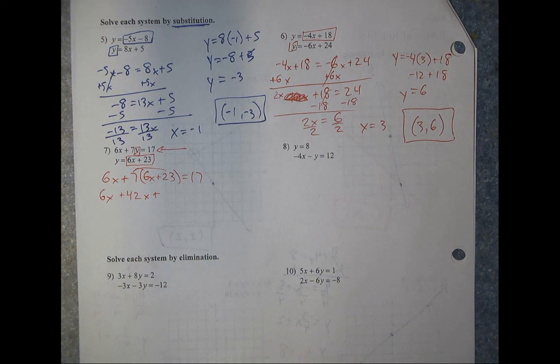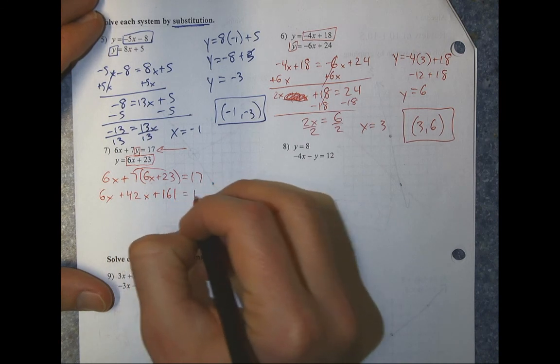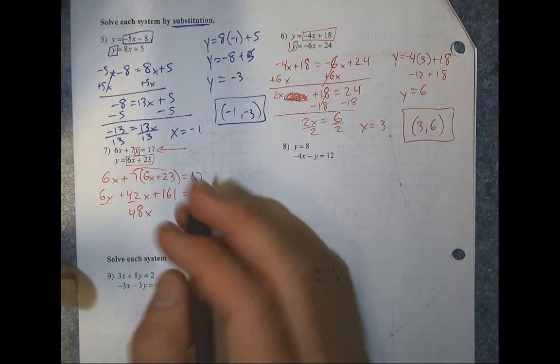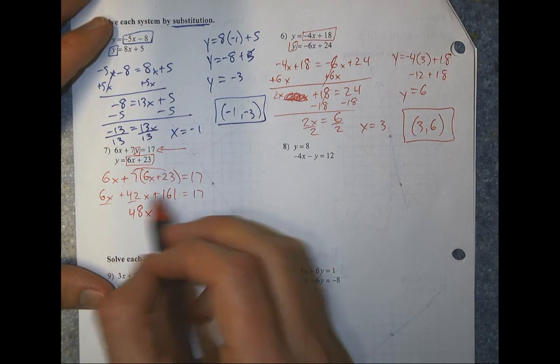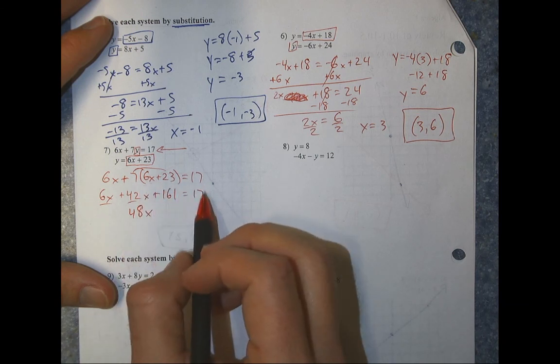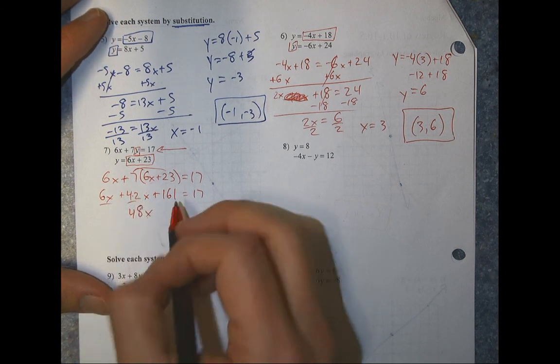And 7 times 23 gets me 161. Put these together. Now, don't try and minus them because they're both on the same side of the equal sign. If you're going to do a minus or a plus in both spots, it's got to be one on the right side of the equal sign, one on the left. These are on the same side, so you can't do that. Okay, you just combine them.